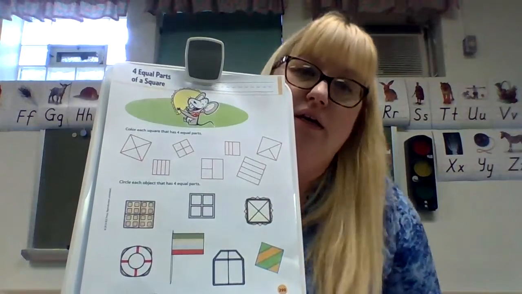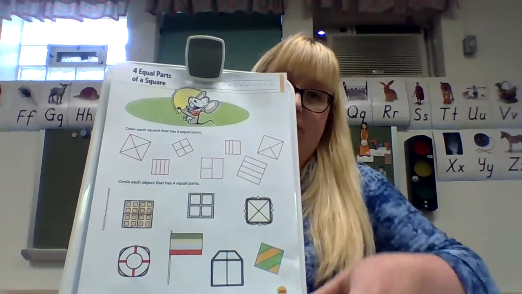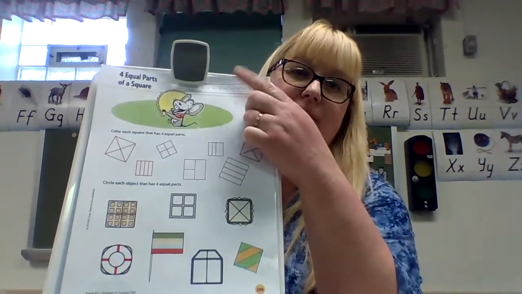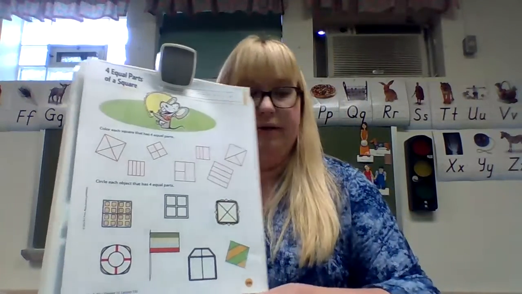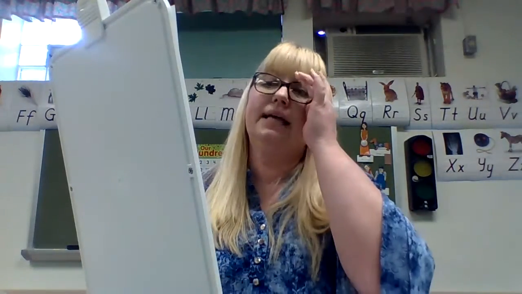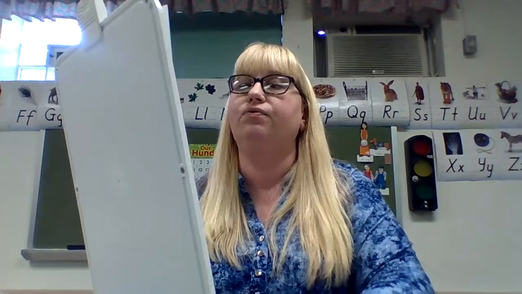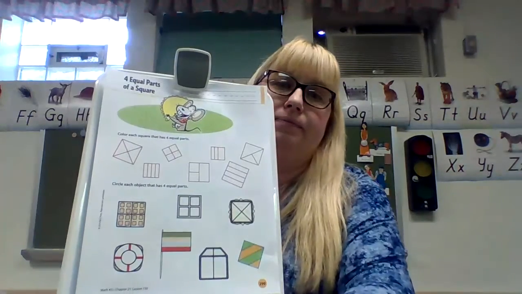Okay. All right. Well, let's get on with our 4 equal parts today. What we were learning about. So 4 equal parts. Everything needs to be in 4 equal parts. Remember, equal means exactly the same. Remember, write your name at the top. And it says, color each square that has 4 equal parts.